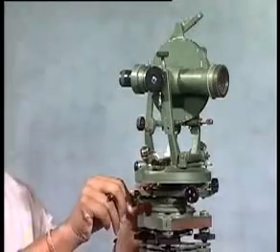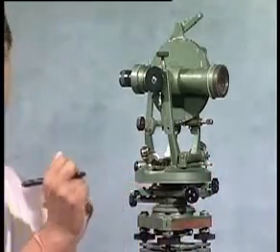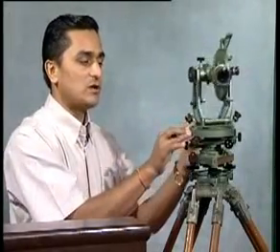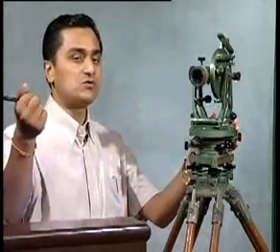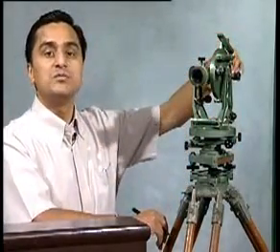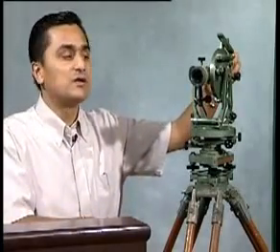Then I change the upper plate, lower is clamped. We'll talk about that in a moment. Lower is clamped. I change the upper one. Same procedure we need to do for this also. I don't need to focus the eyepiece anymore because it's the same user who is working with the instrument.